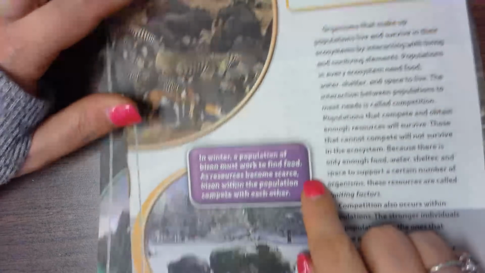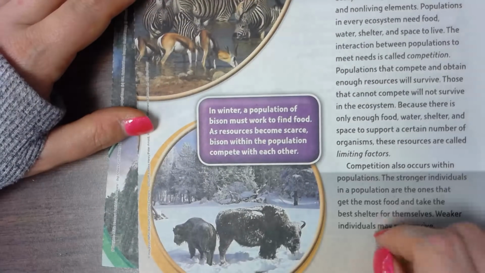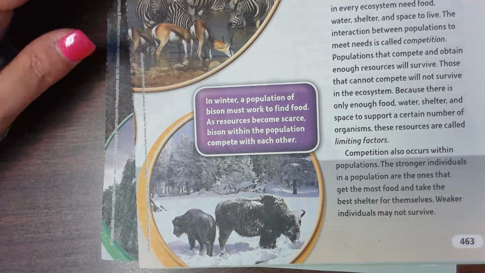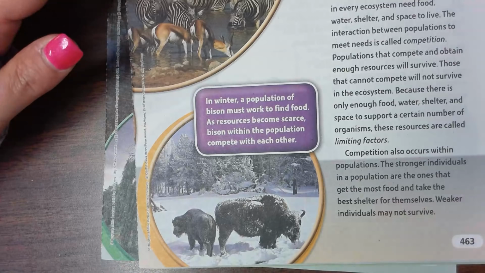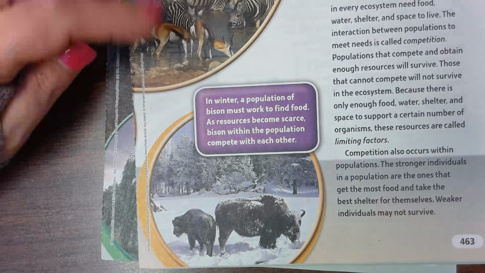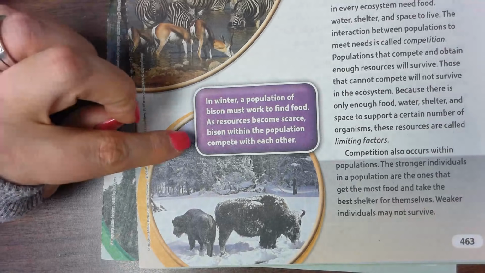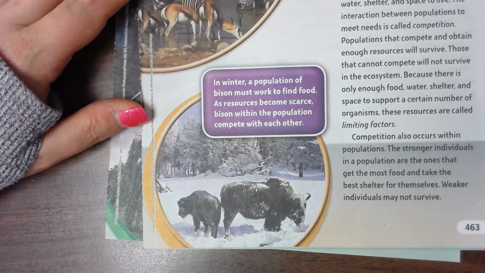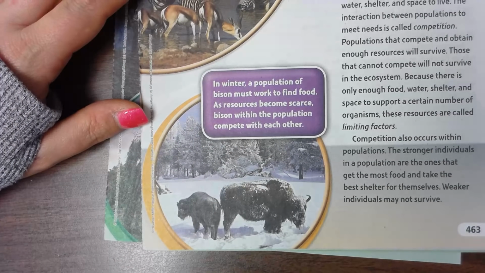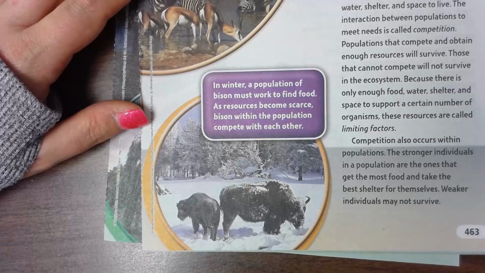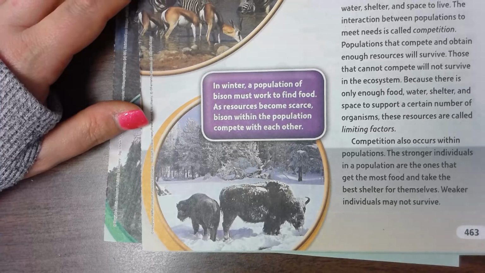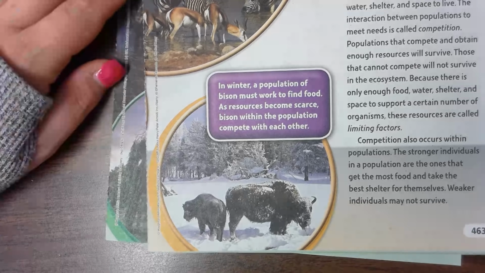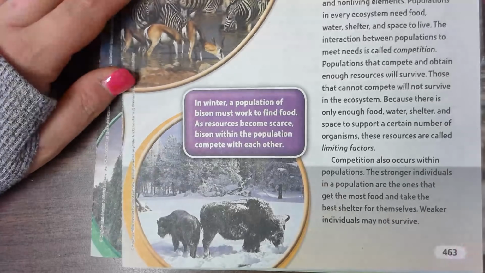All right. In winter, a population of bison must work to find food. So as resources become scarce, that means scarce means thin, like resources start going away. There's not a lot left. There's only a little bit of food. Bison within the population will compete with each other. Same thing, okay? They're going to compete. They're going to fight. And humans do that too. If there's one French fry left and there's 3 of us that love French fries, are we going to compete for it? Probably so. I mean, it's nature, okay? I know I'm not giving that French fry up.